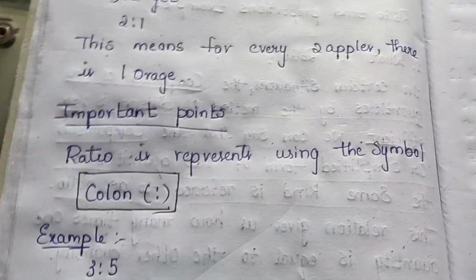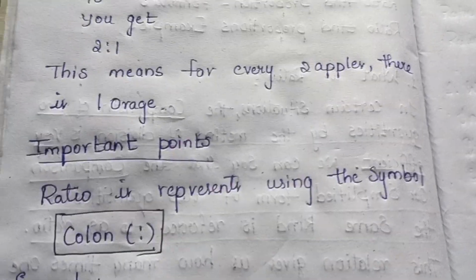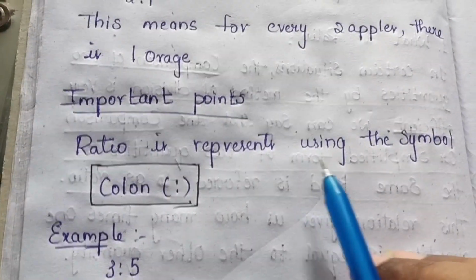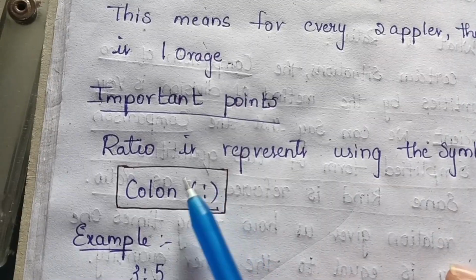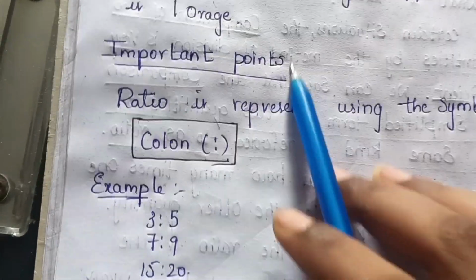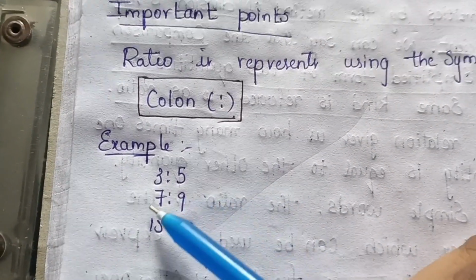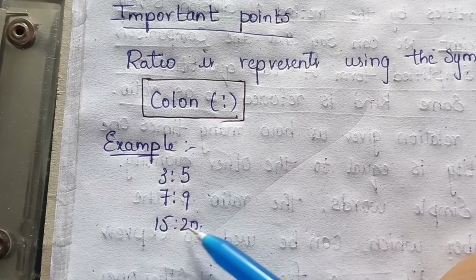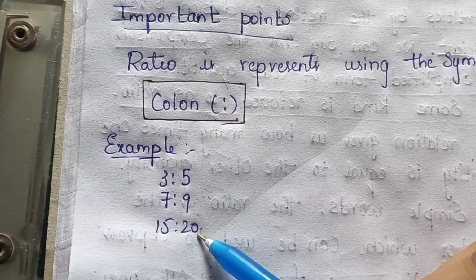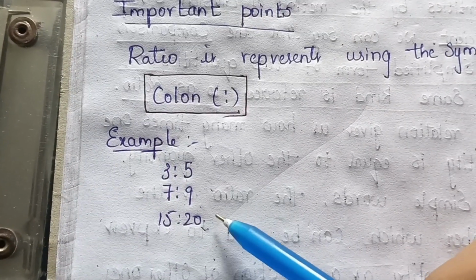Now remember these important points. Ratio is represented using the colon symbol. For example, 3:5, 7:9 and 15:20. All these are ratios. Ratio has no unit.